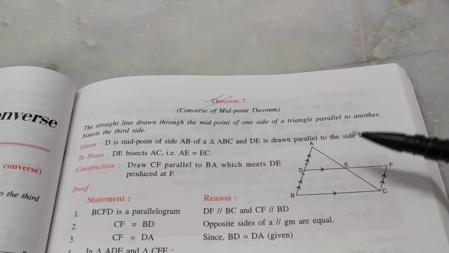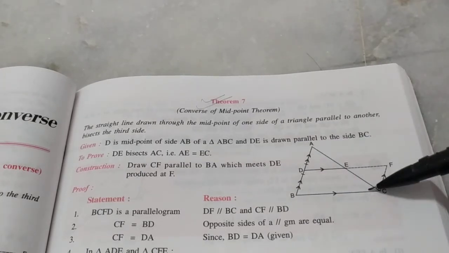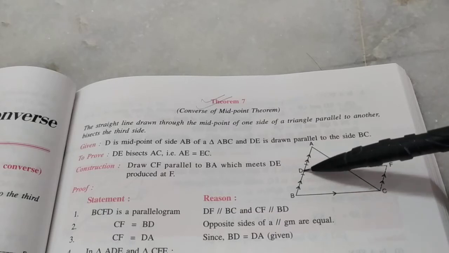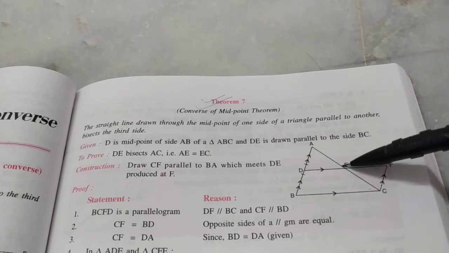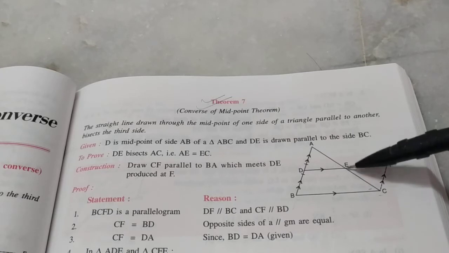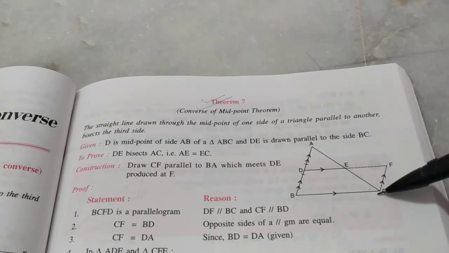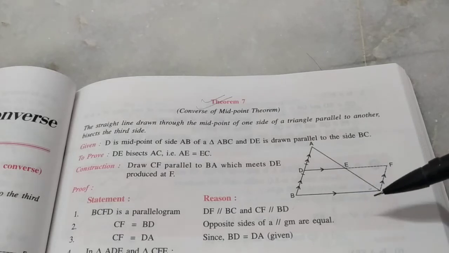The converse states in a triangle ABC, if D is the midpoint of AB and DE is parallel to BC, the base, then automatically we can say that E is the midpoint of AC and that DE is half of BC.